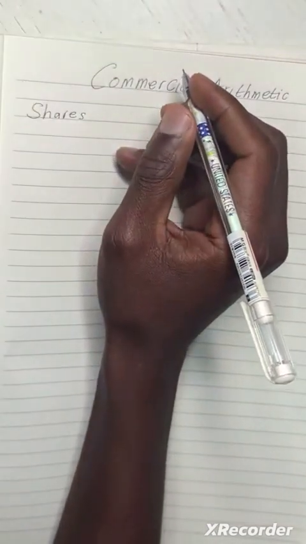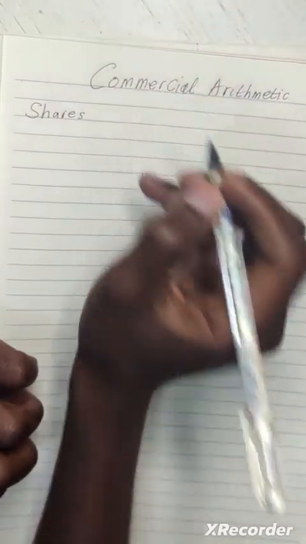So they are going to advertise what are called shares. When they advertise these shares in Zambia, it is done at the Lusaka Stock Exchange. If you buy these shares, then you are going to have a portion of ownership of that company, and you'll be benefiting from the profit that the company makes.